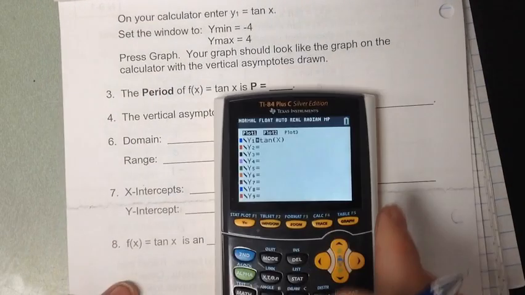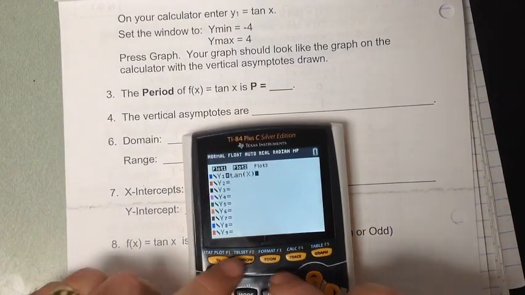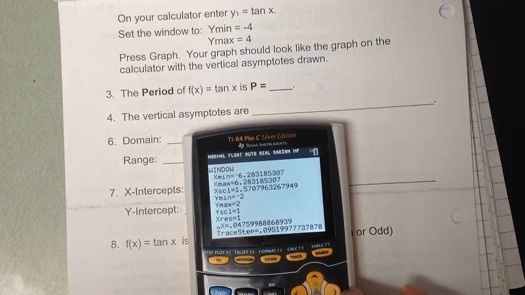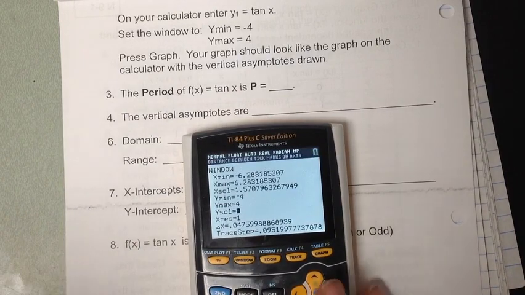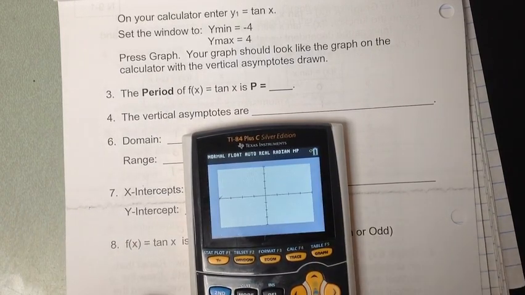So, last page. We're going to set our window y min from negative 4 to positive 4. Negative 4 to positive 4 here. Press graph. Notice on these calculators it does not draw in the asymptotes.